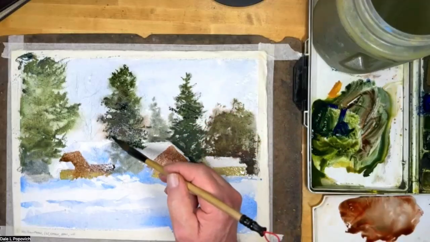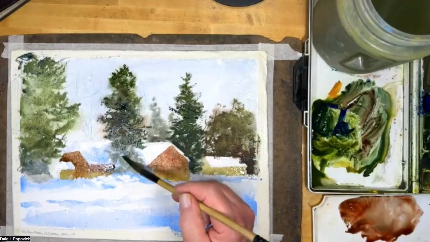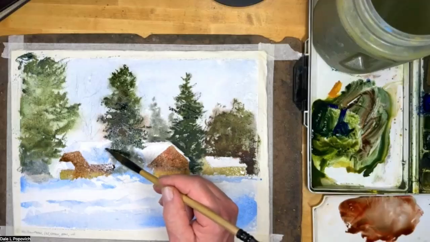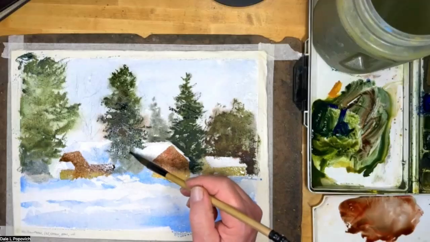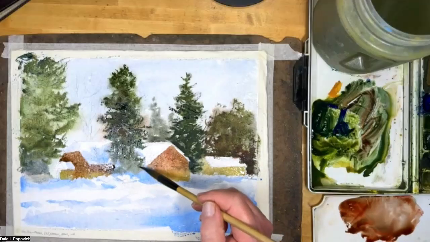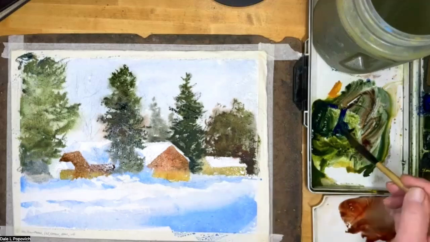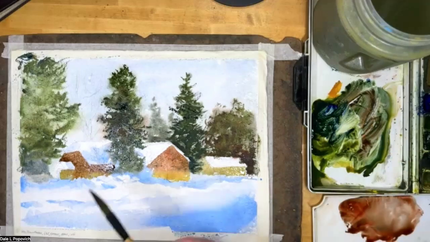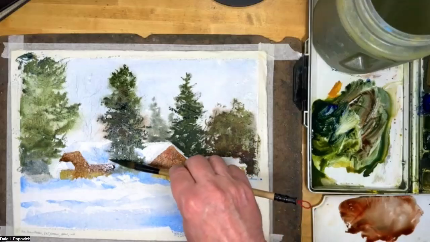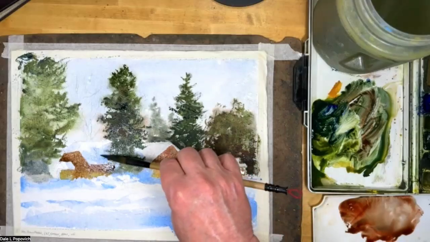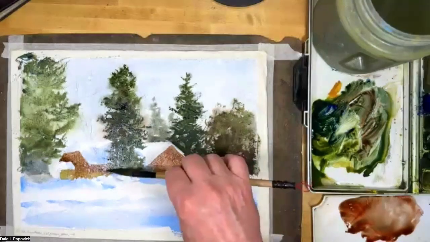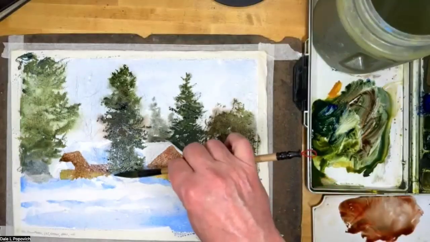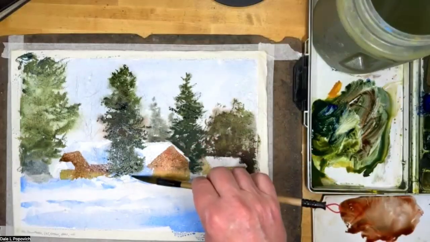Still dry brushing. Right into what I just painted. And then down onto the ground here a little bit.